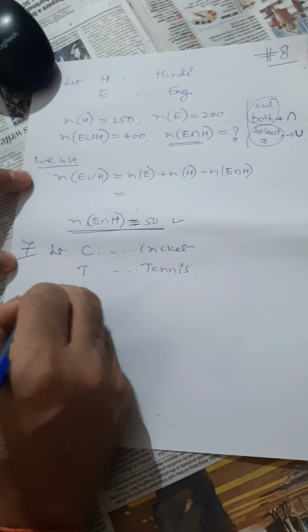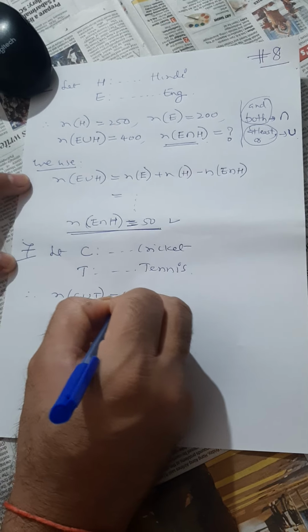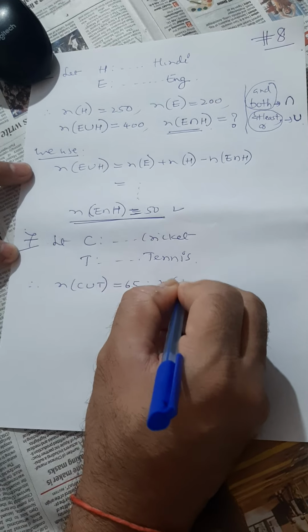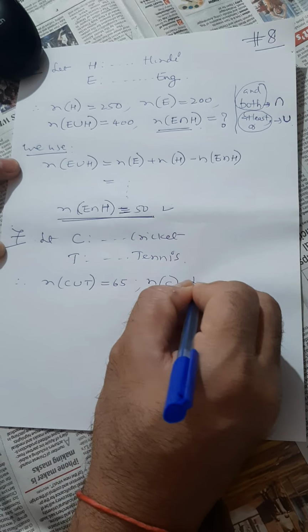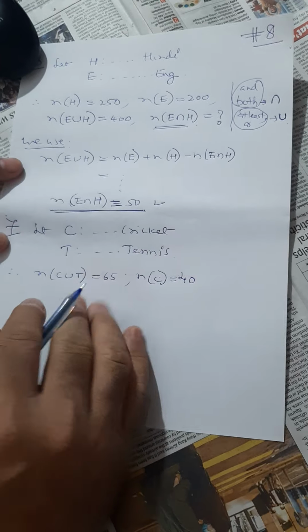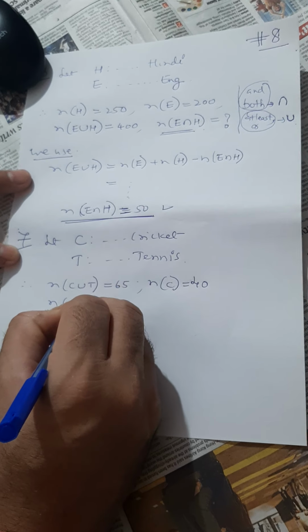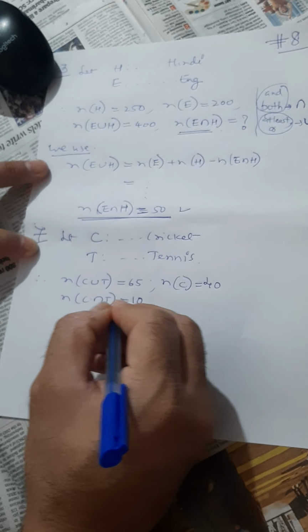You are given the total number of persons in the group, so total union is 65. The number of people who like cricket is 40. And both, that is intersection, is 10.